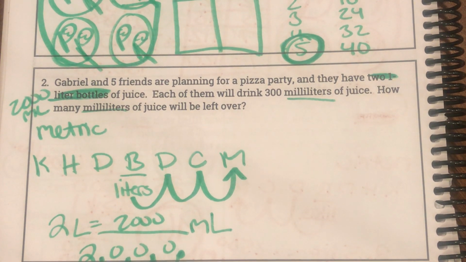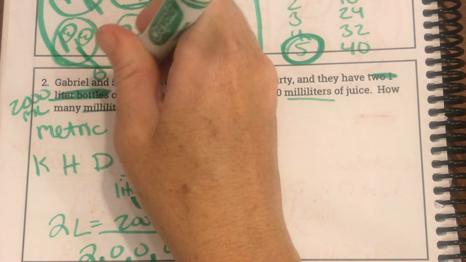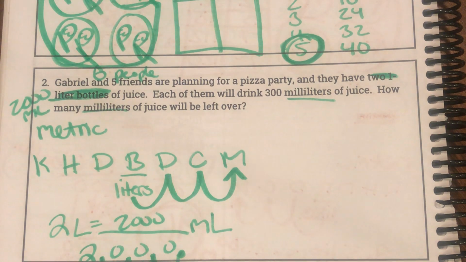Gabriel and 5 friends. Okay, I'm going to stop right there because when I see Gabriel and 5 friends, I know they're trying to trick me. Gabriel and 5 friends means 6 people. That's what that tells me. 6 people. So 6 people are planning for a pizza party and they have 2,000 milliliters of juice. Each of them will drink 300 milliliters.